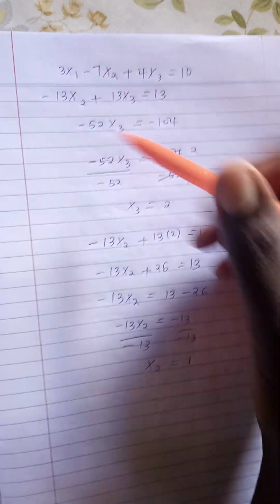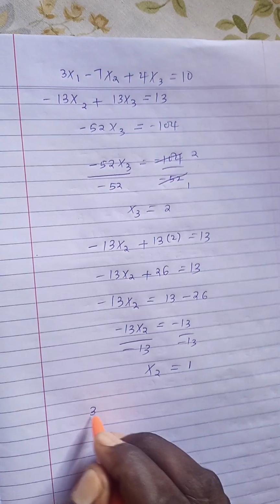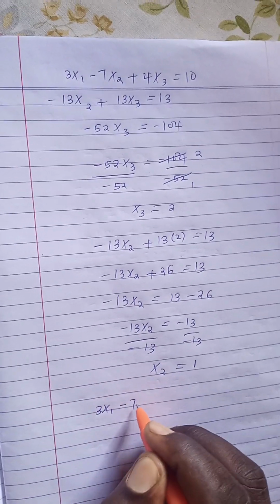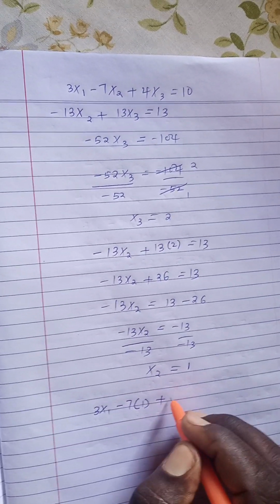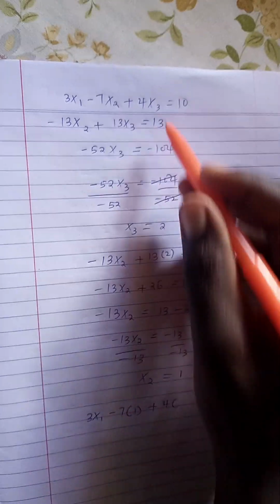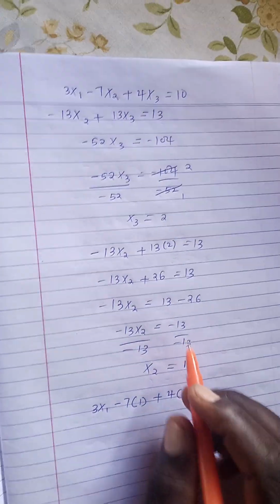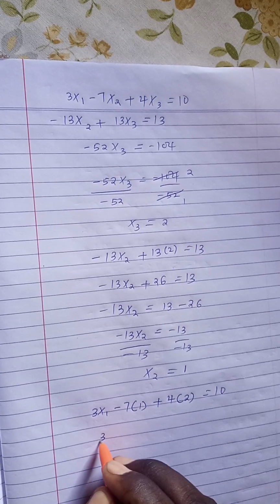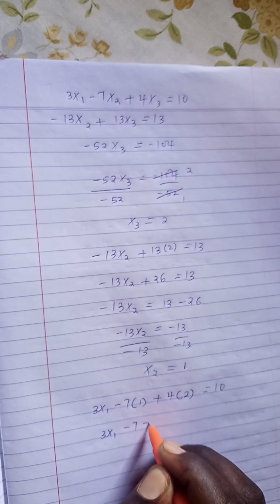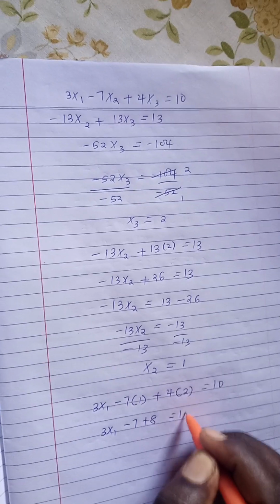Now let us go to the first equation. We have 3x1 minus 7 into x2. x2 is 1 plus 4 into x3. x3 is 2, is equals to 10. So we have 3x1 minus 7 plus 8 is equals to 10.